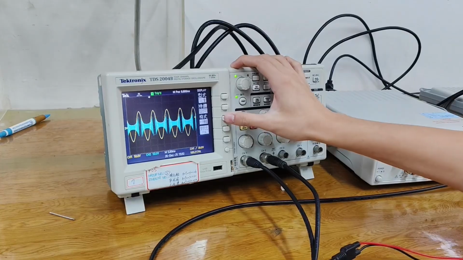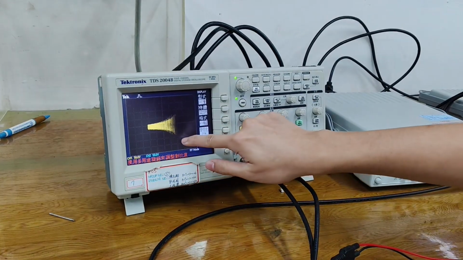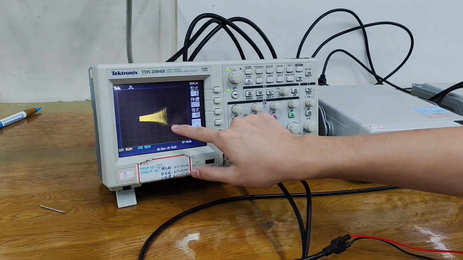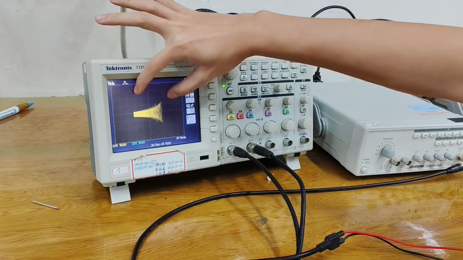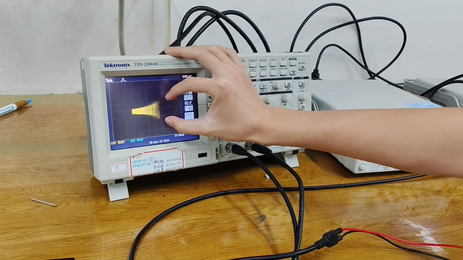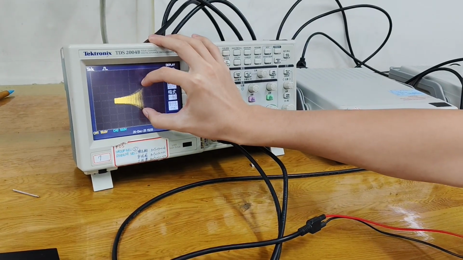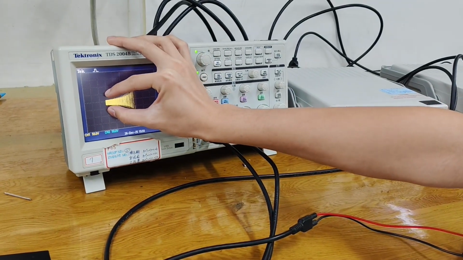When we change to XY mode, we can see that the high amplitude of channel 1, the first function generator, corresponds to the low frequency, and the other side is the high frequency.